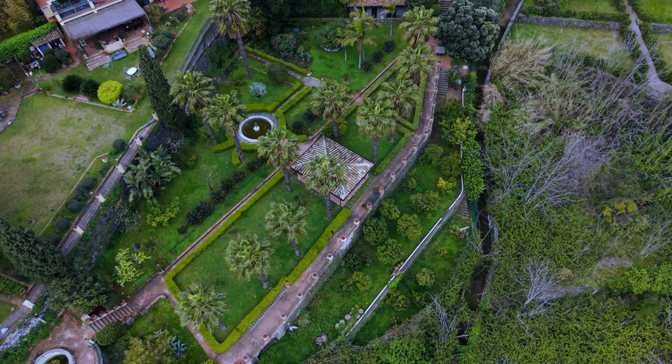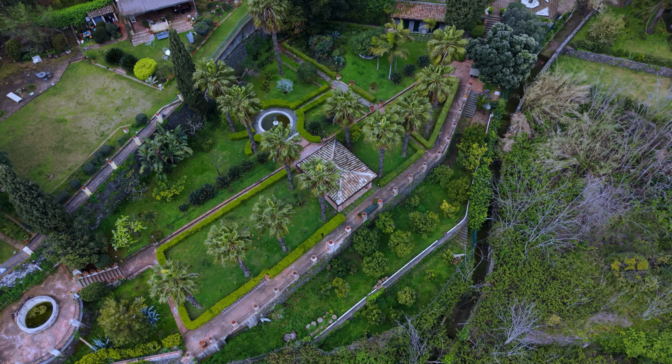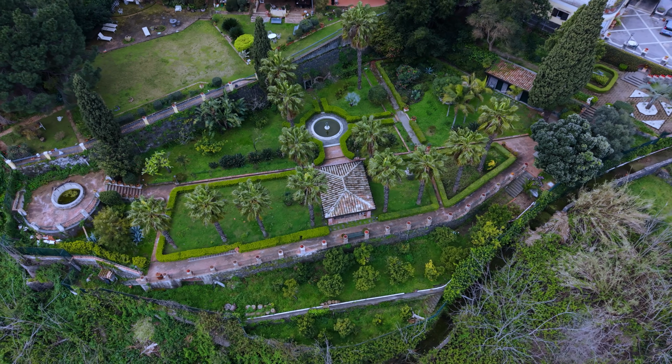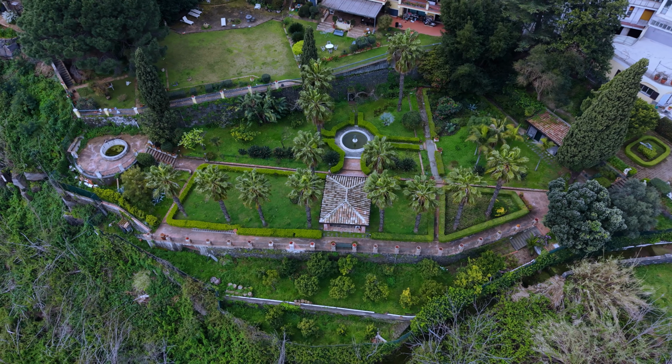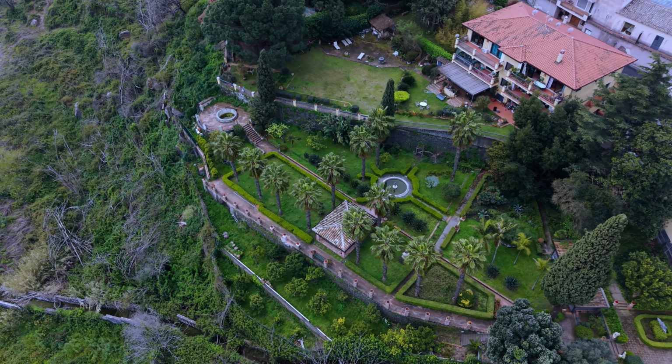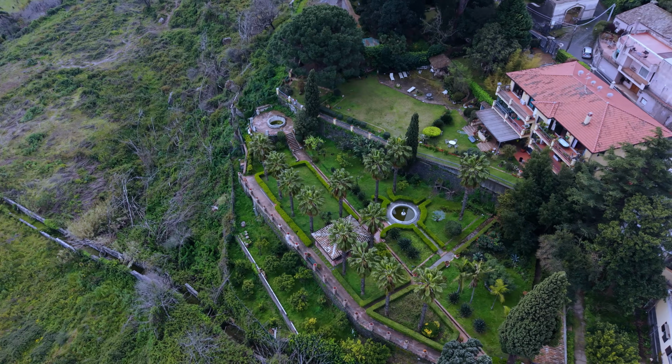This is another difficult move to perform manually. And it is an excellent one for real estate to showcase a property.